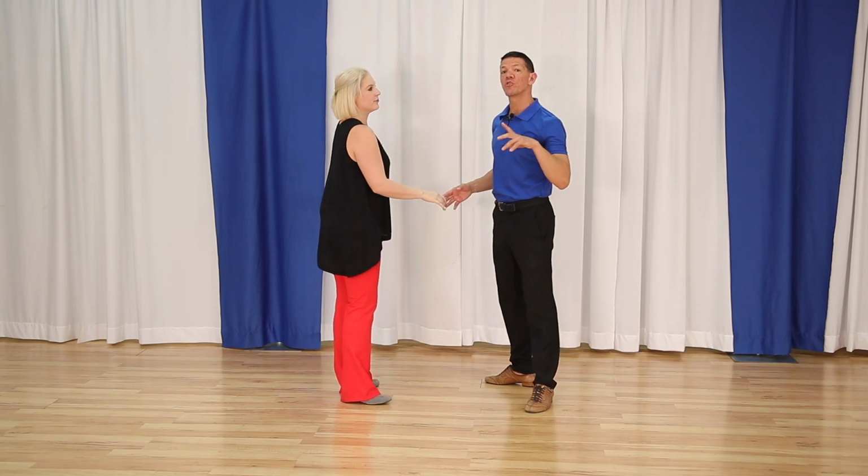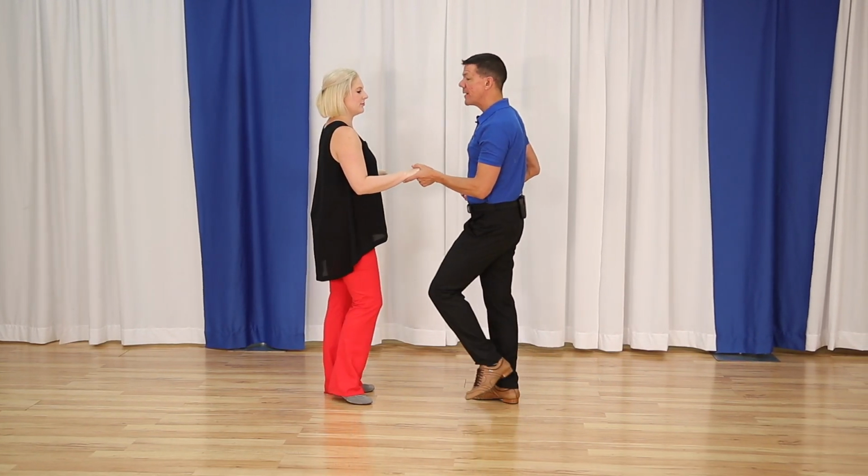So let's talk about that in 2 different ways. Number 1, what are we doing to lead and follow it? And then what's going to happen on the social floor when people aren't as familiar? And again, I have good success leading this, so most people will be able to follow this. Basic crossbody lead.